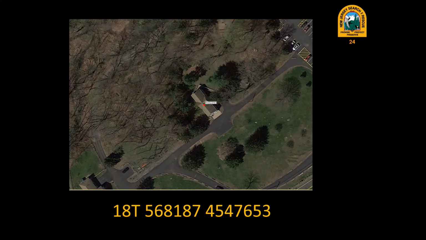Let's illustrate one of the really cool things about UTM parameters. Here, you'll see a satellite image of our headquarters. And the coordinates 18T 568187 by 4547653. This gives us a point 1 meter by 1 meter located directly in the center of our headquarters.